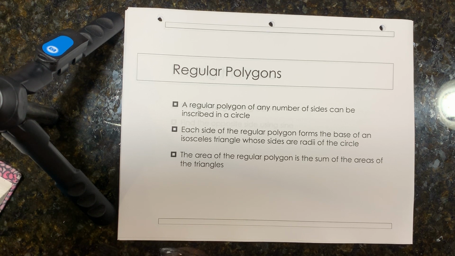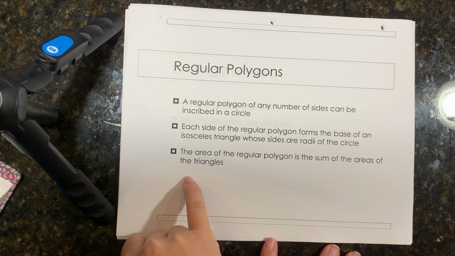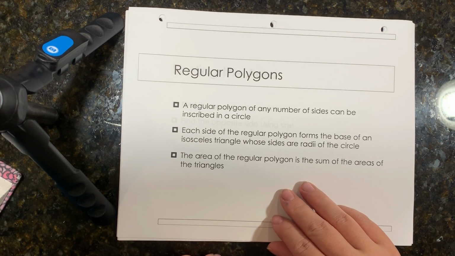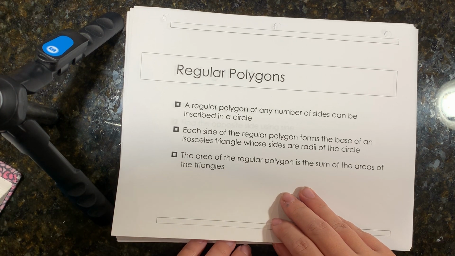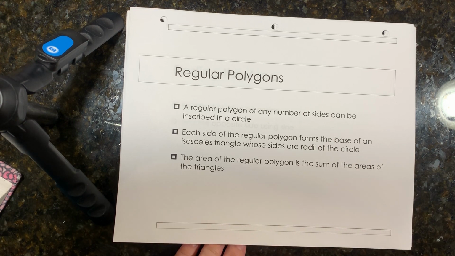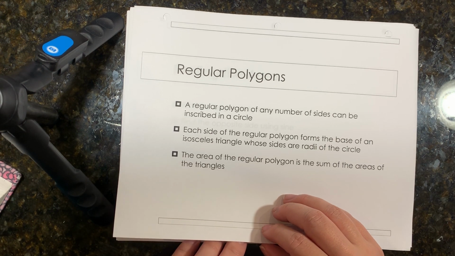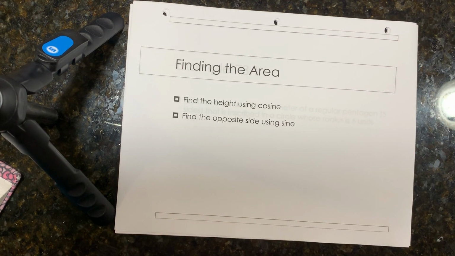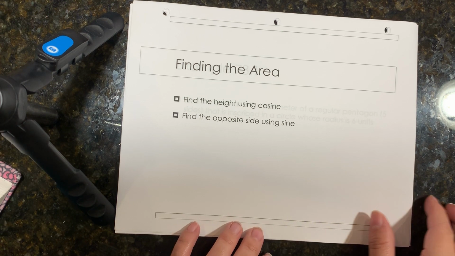Each side of the regular polygon forms a base of an isosceles triangle whose sides are radii of the circle. So each of the sides are going to be radii of the circle. And then the area of the regular polygon is the sum of the areas of the triangles. So that's how you can find the area of the polygon, is just by finding the area of the isosceles triangle and then multiplying it by how many triangles there are. So we're going to be using different things to find the area. We're going to need to use cosine, sine, and even sometimes tangent, depending on what they give you.